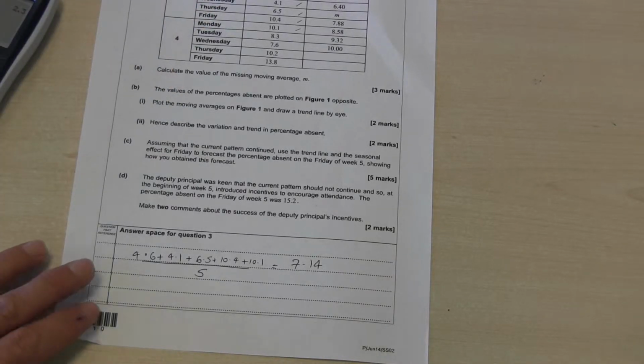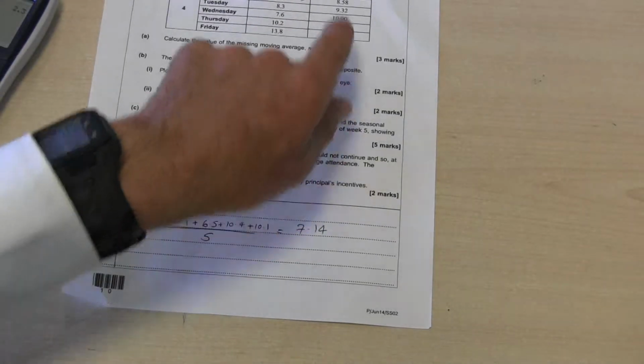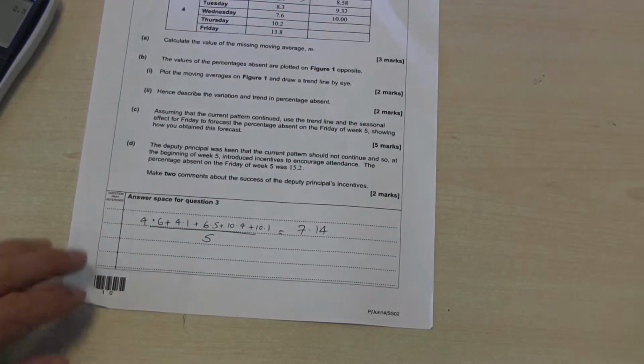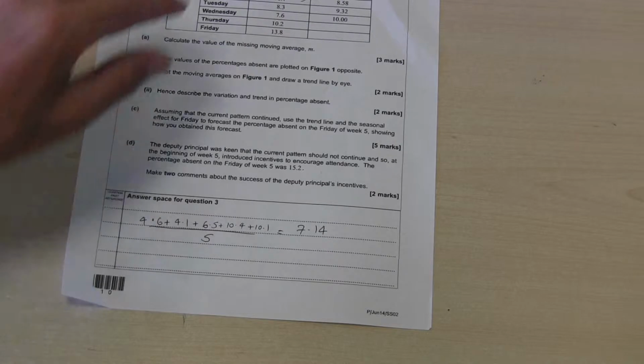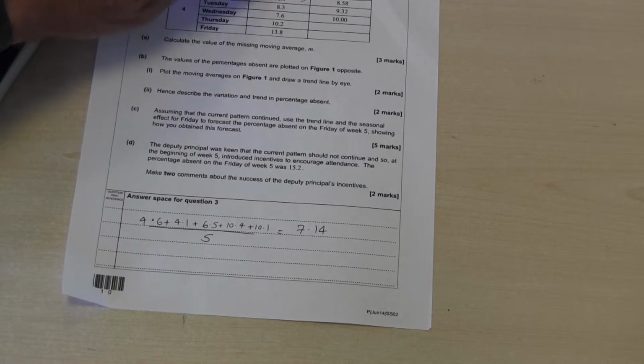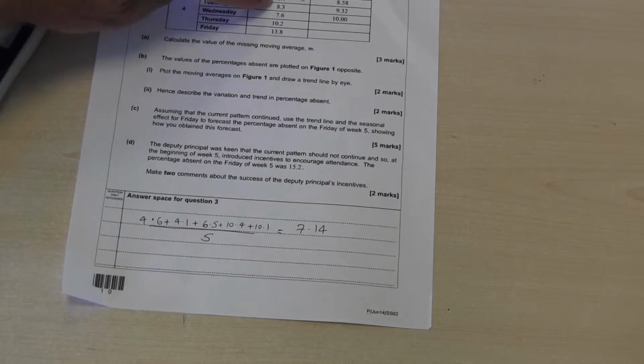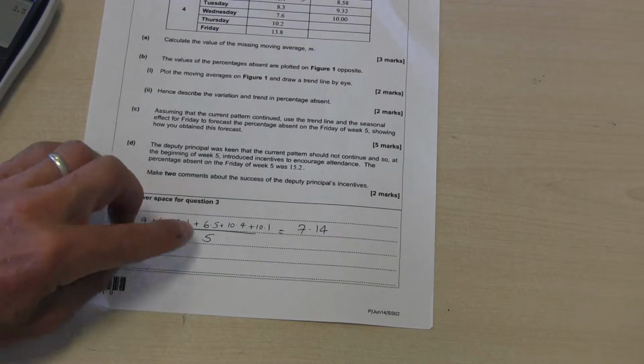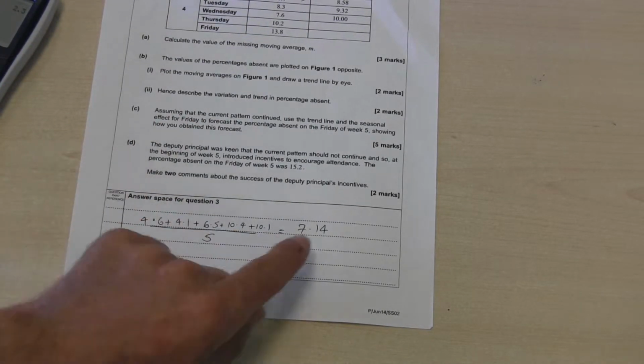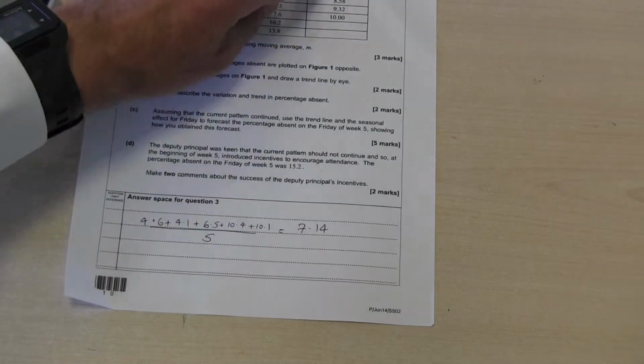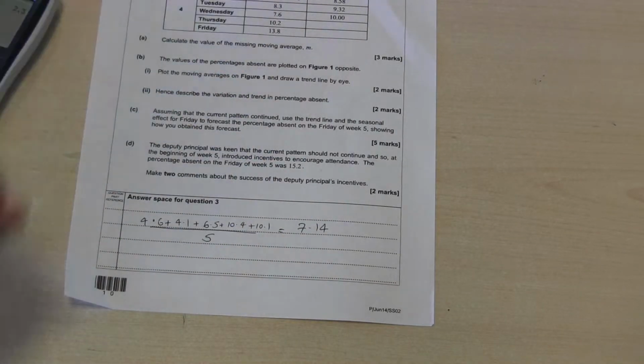So the calculation at the bottom of the page here for the missing value, which is equivalent to M, has been calculated by adding 4.6, 4.1, 6.5, 10.4 and 10.1 and then dividing by 5 to find their average. So the value of M is 7.14 and fits in here.